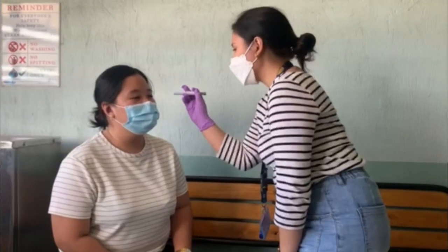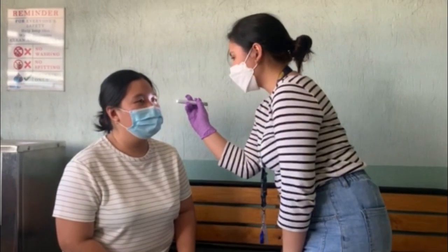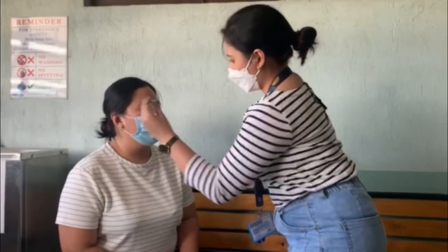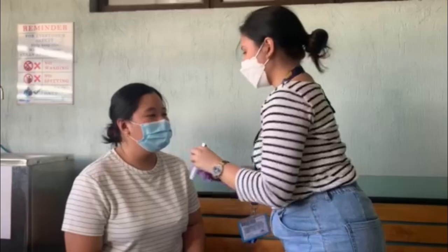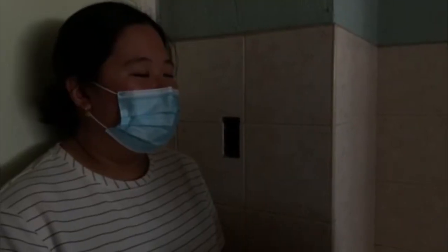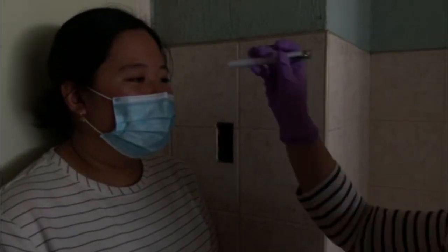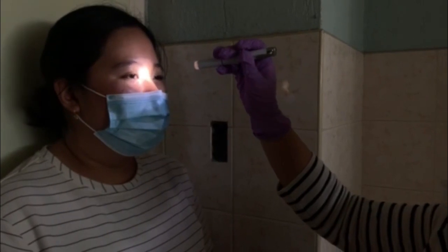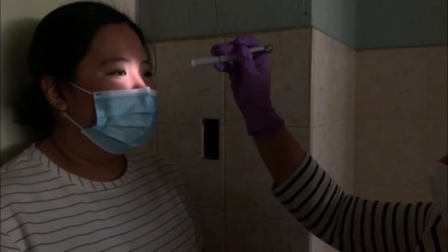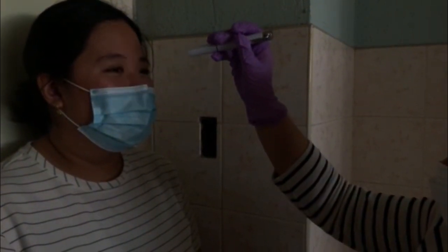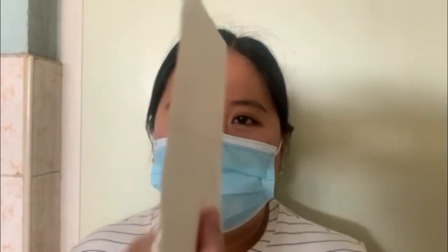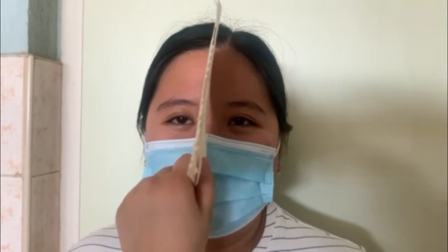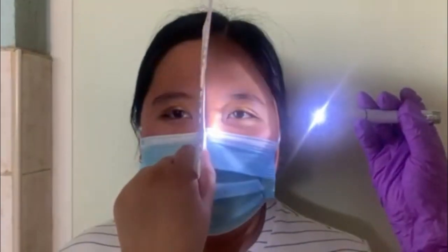Check corneal light reflex. Check direct and indirect consensual pupil response. Check for abnormal movement using cover-uncover patch tests.